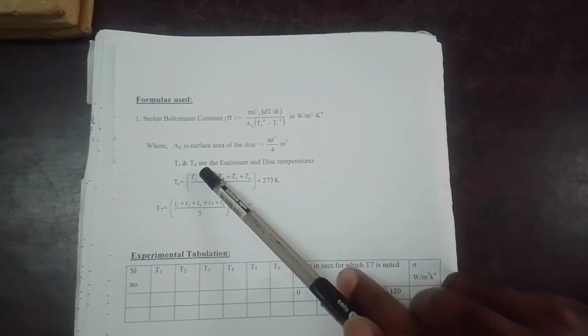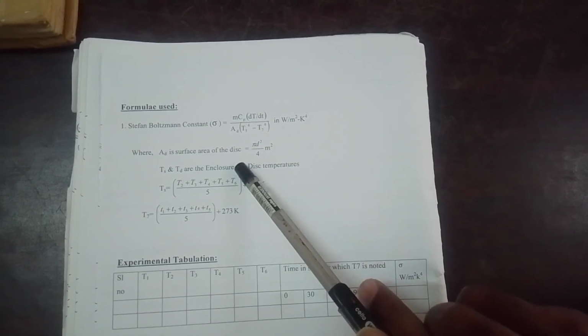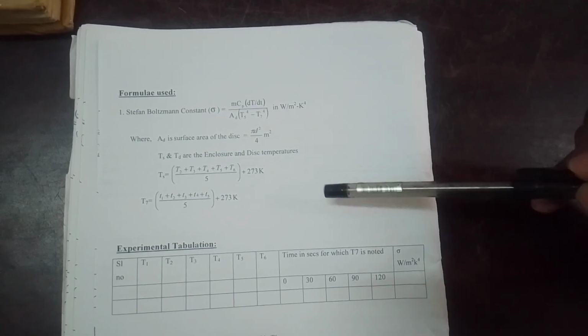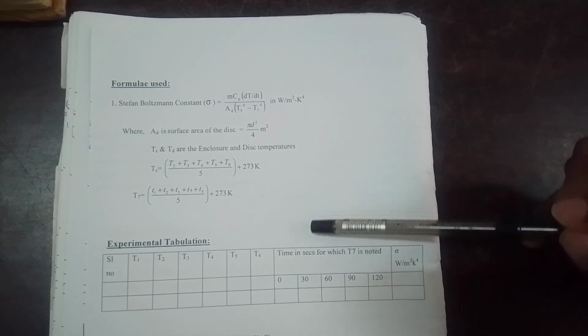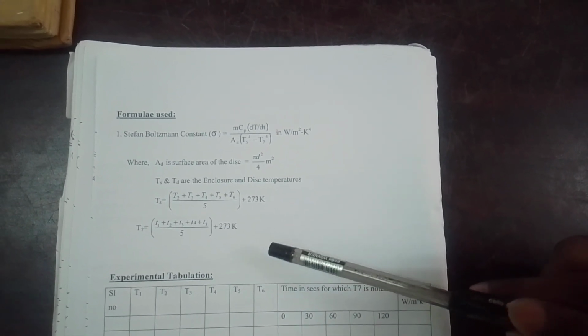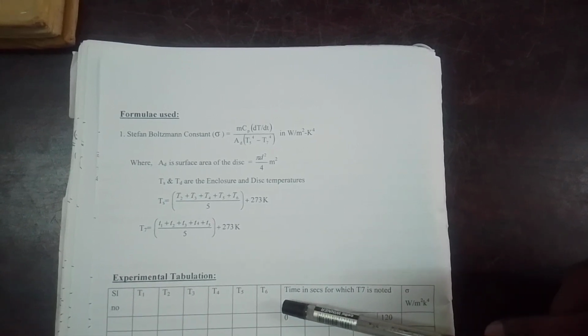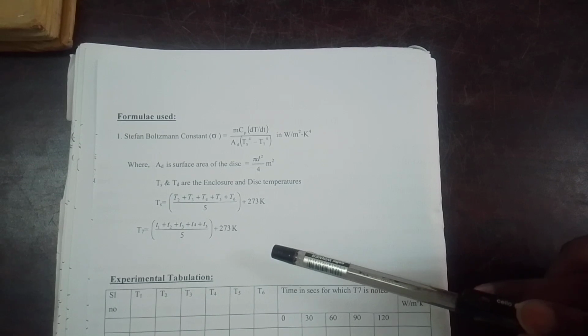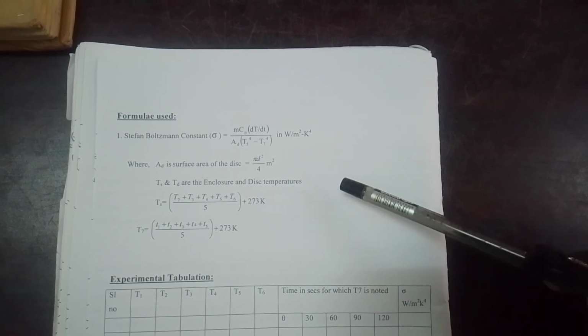Here the area is the surface area of the disc, that is pi d square by 4, where the value of small d is given as standard. For the surface temperature we take the average of T2, T3, T4, T5 and T6, and add 273 to get Kelvin. Next, the temperature T7 we also identify.